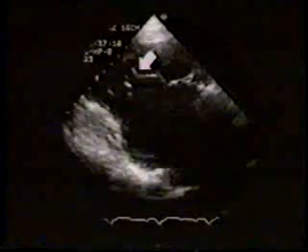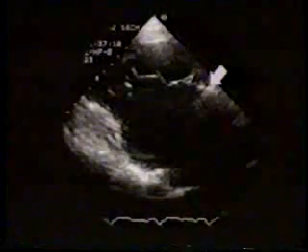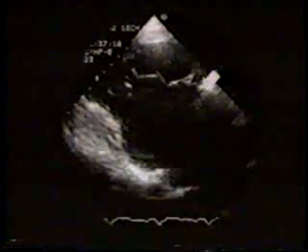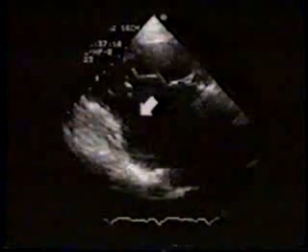This is the right ventricular inflow view. Note elongated anterior tricuspid leaflet, which originates normally at the tricuspid annulus in this position. Here is the markedly displaced septal leaflet. This is a large atrialized portion of right ventricle. Observe these in real time now.